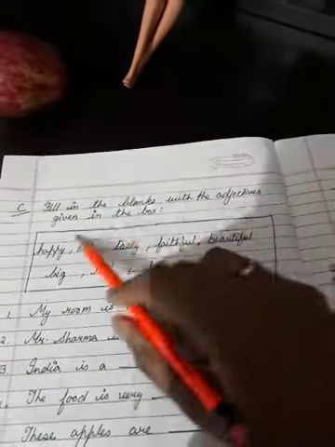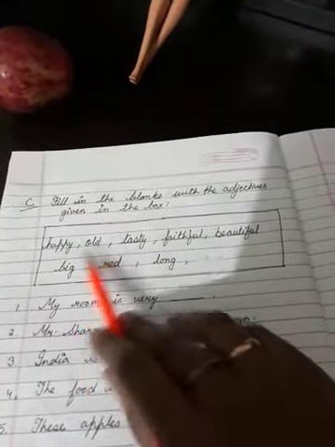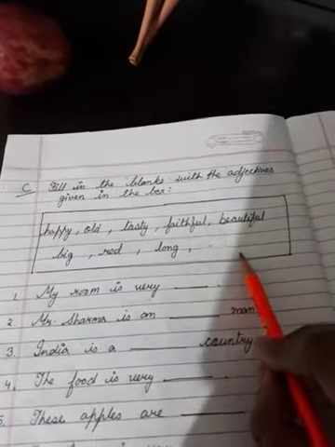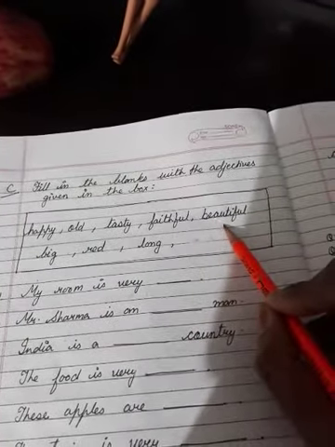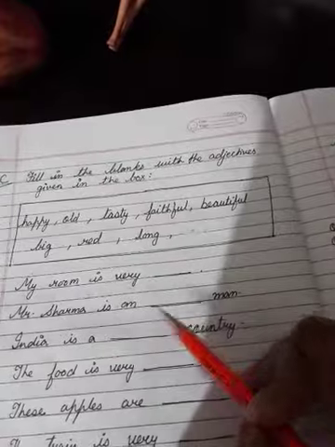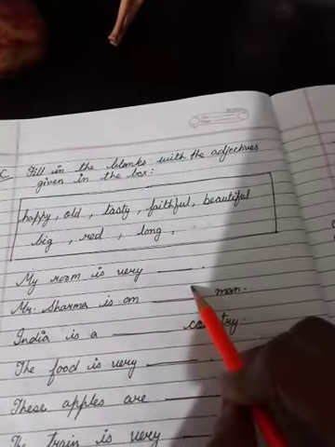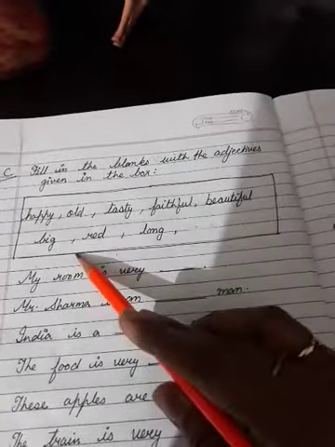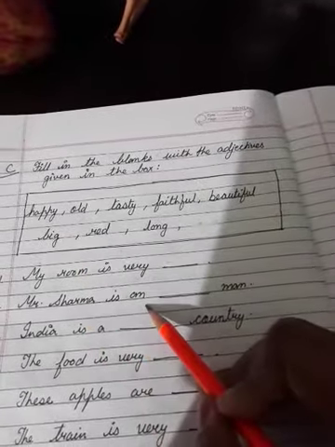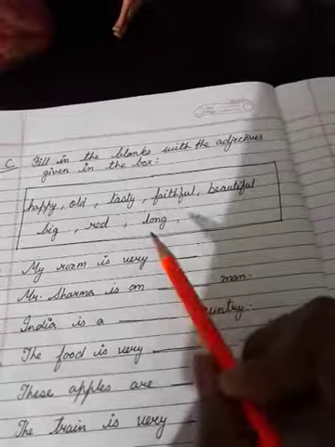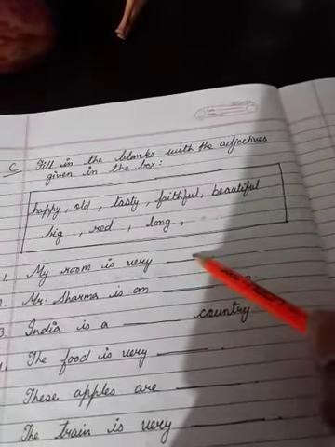Your next exercise is to fill in the blanks with the adjectives given in the box. We have a few adjectives in the help box. Just pick up the correct adjective and fill up the sentence. My room is very dash. It can be big. Mr. Sharma is an old man, right?